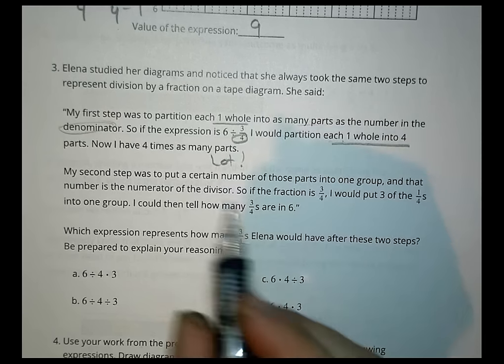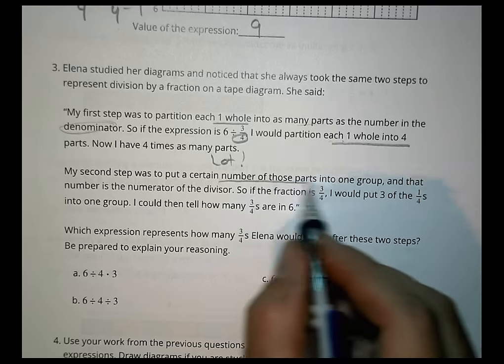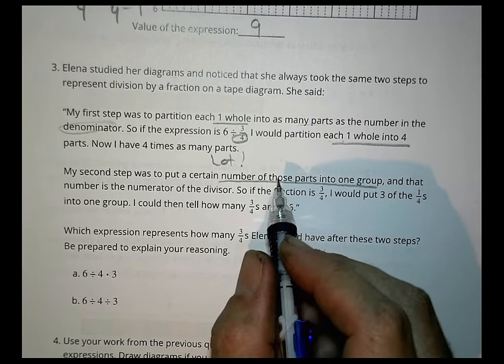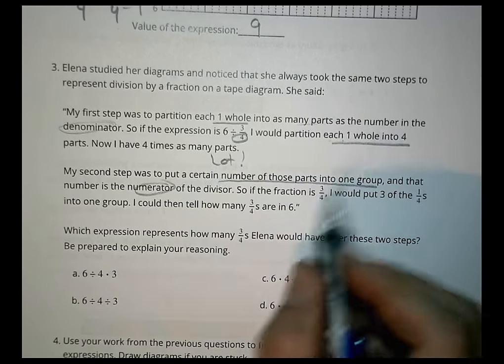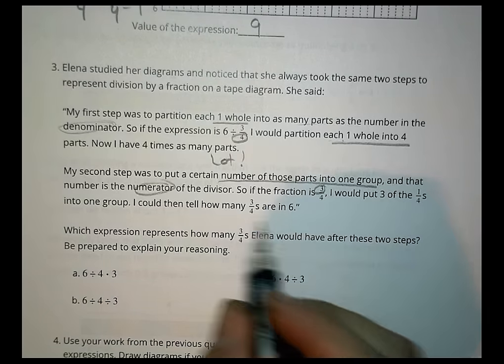My second step was to put a certain number of those parts into one group. Okay, and that is the number in the numerator of the divisor. So if the fraction is 3/4, I would put 3 of the 1/4 into one group. And then I could tell how many 3/4 are in there.